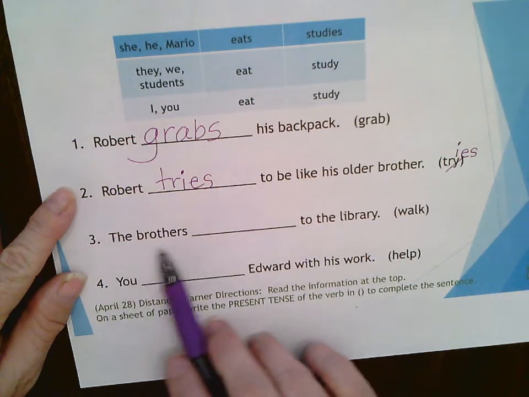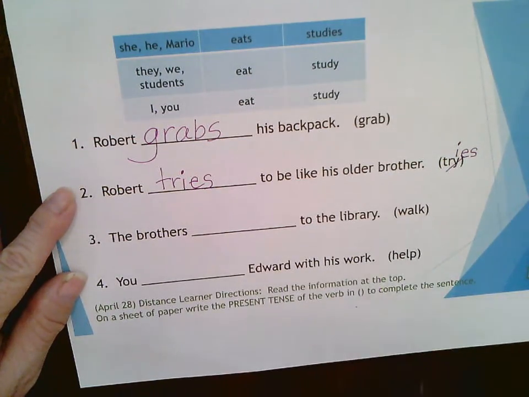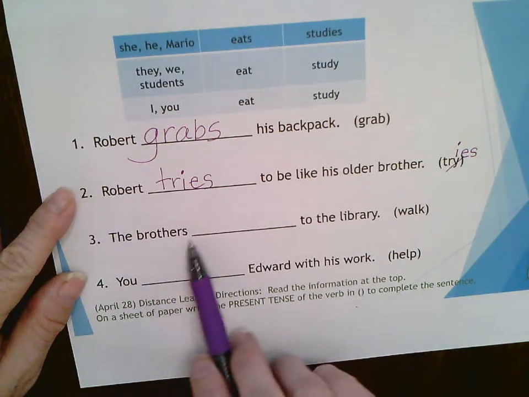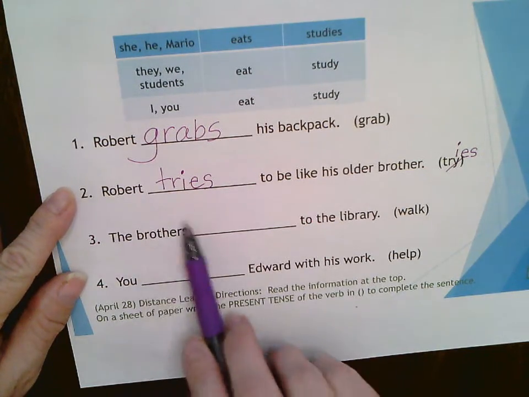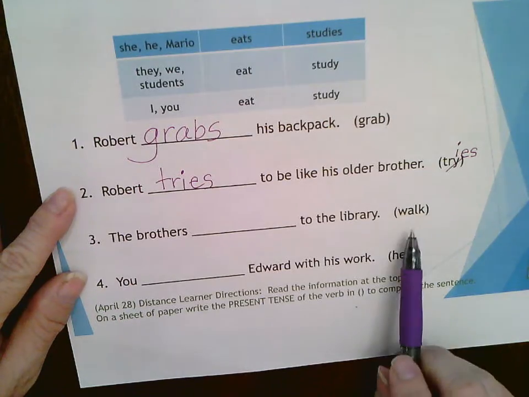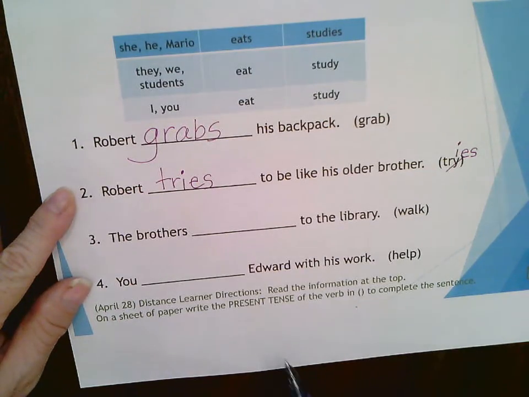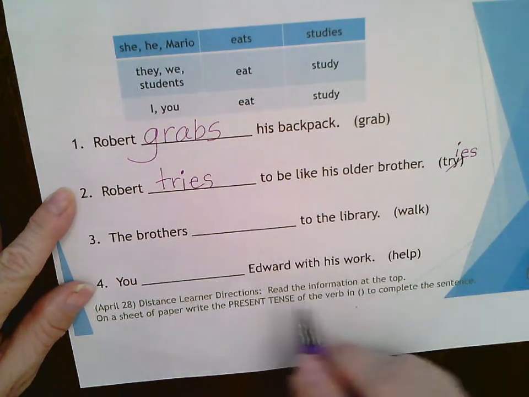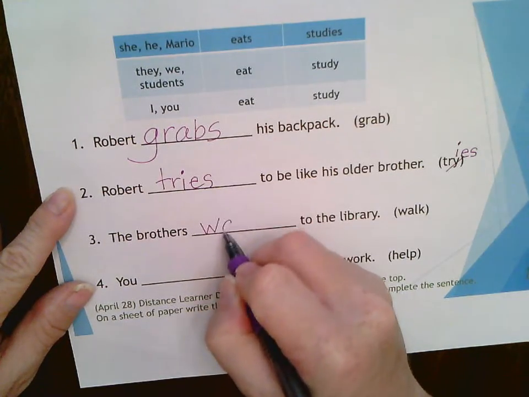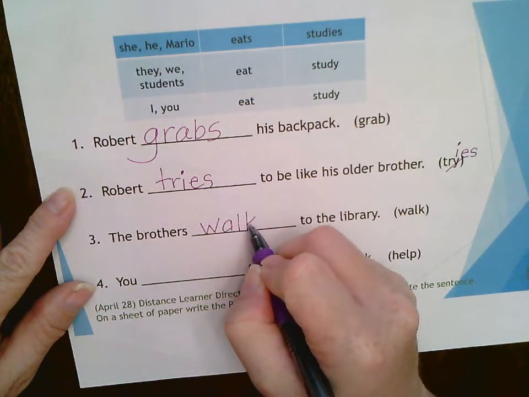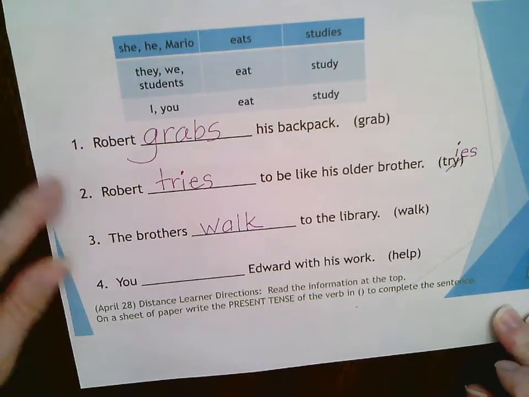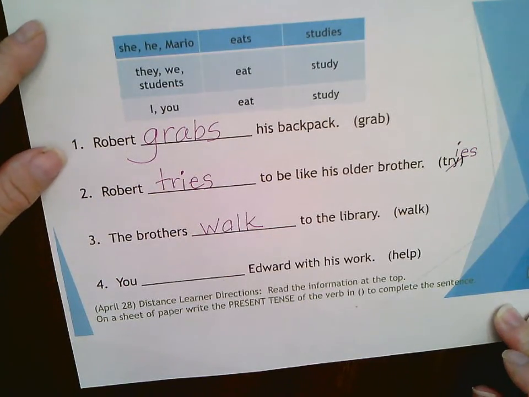Number 3, the brothers to the library. My verb is walk. Brothers is a plural subject, more than one brother. So I do not have to do anything to this verb to keep it in present tense because it's a plural subject. I do not add S at the end at all. I just say the brothers walk to the library.